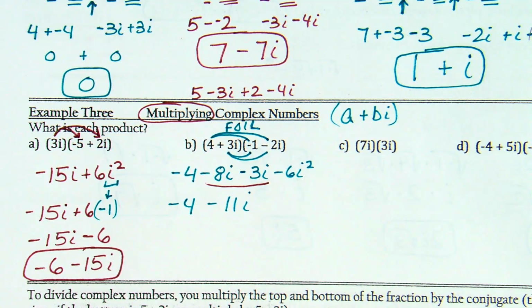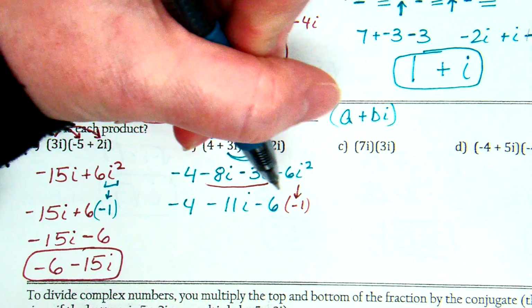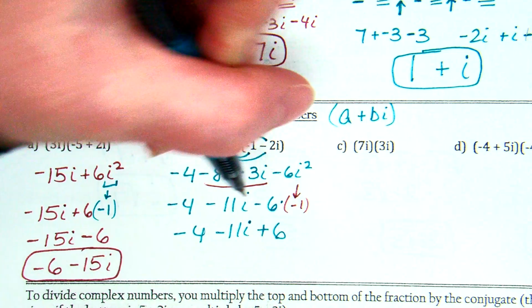The i squared does become negative 1, but when you're multiplying the negative 6 times the negative 1, it becomes plus 6. So I have negative 4 minus 11i plus 6.